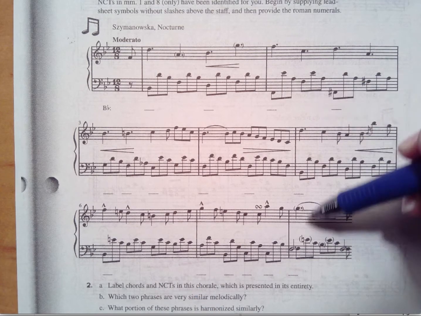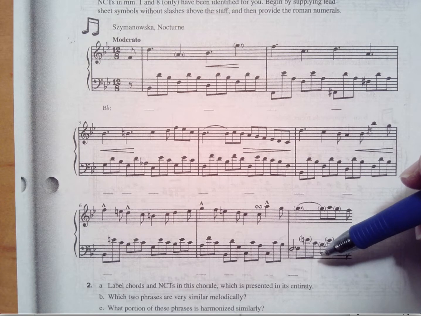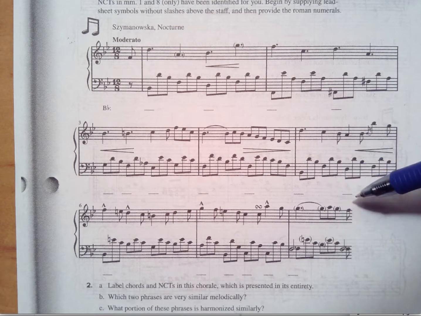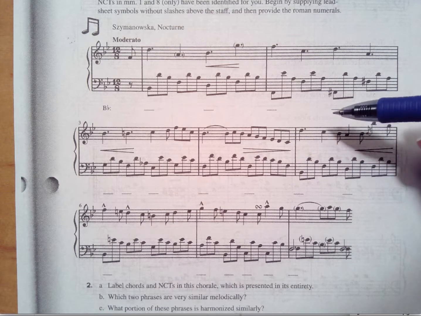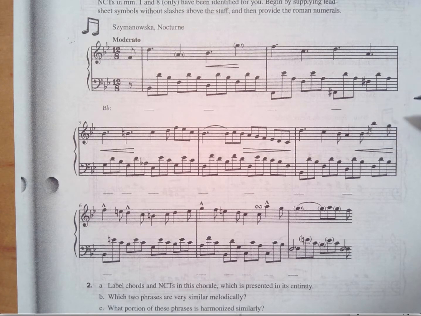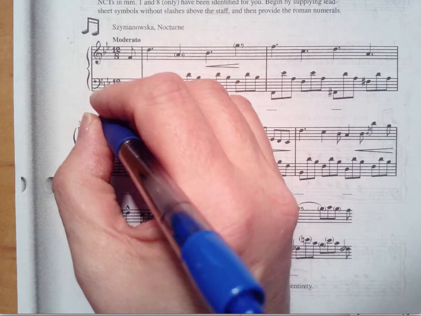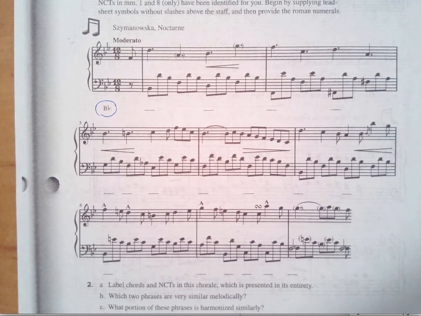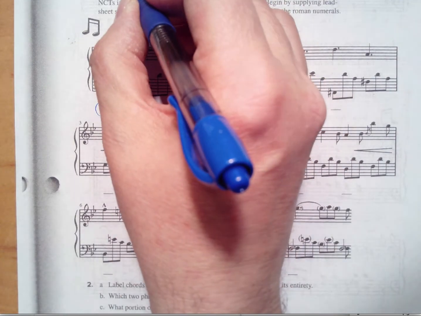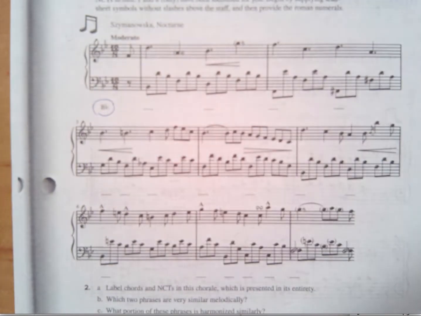This is the first analysis piece from page 163. I want to walk you through this one with a fairly detailed analysis, specifically focusing on how we analyze the modulation. So they've given you some pointers here that this begins in B flat, and they tell you that it modulates from B flat to F.